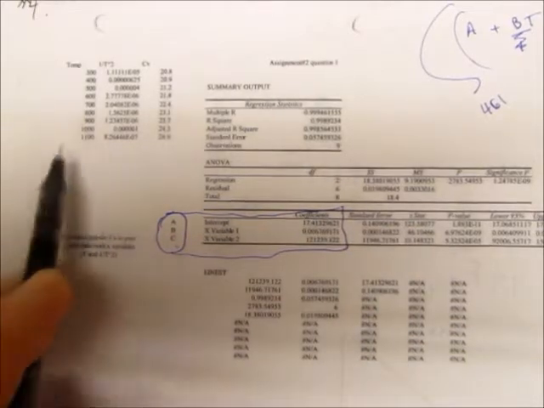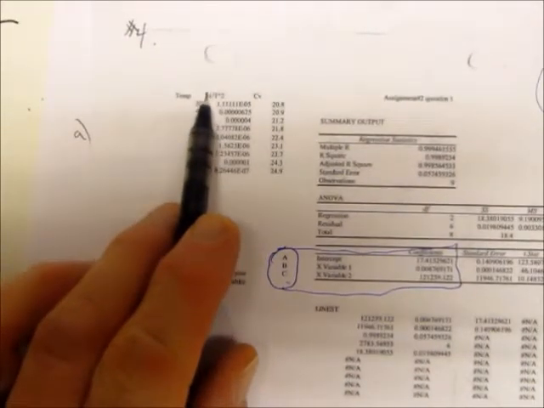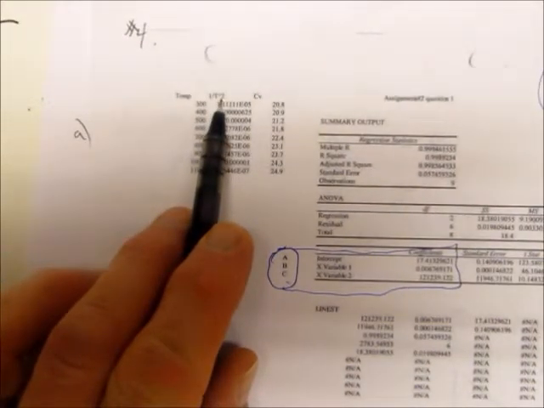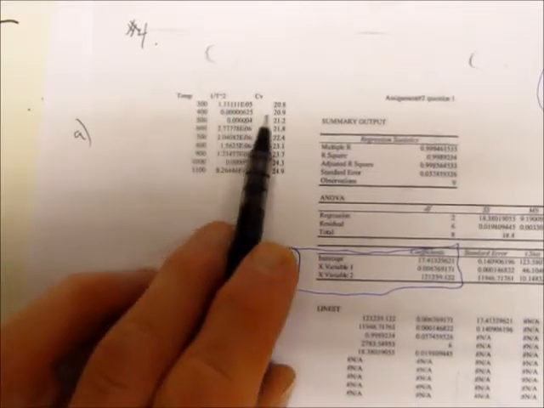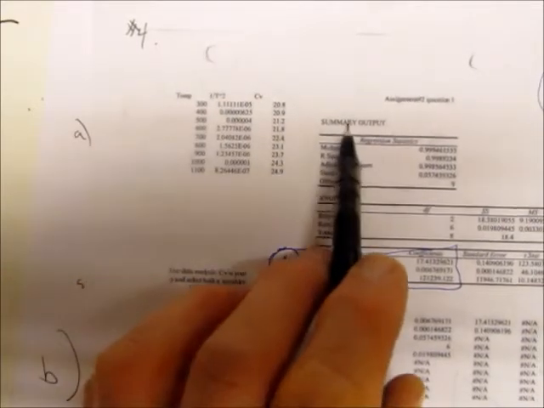And to do this, here is what gets coughed up when you do the data analysis that I just printed out. You graph temperature versus 1 over T squared, two columns in the spreadsheet, and then you put your C's. You get some summary output.